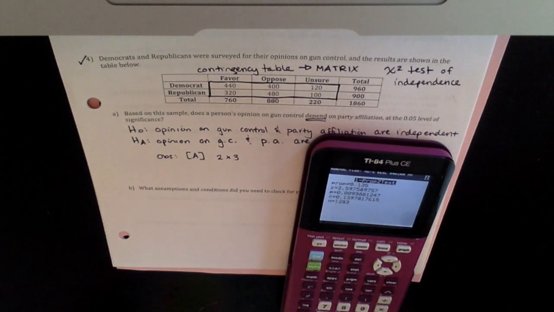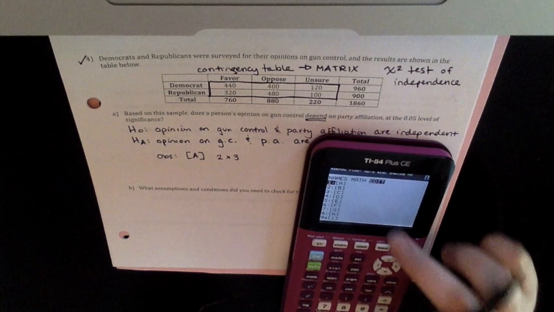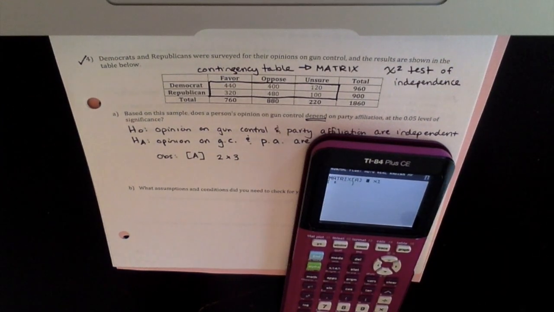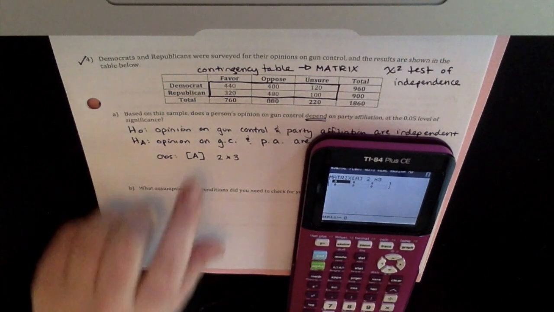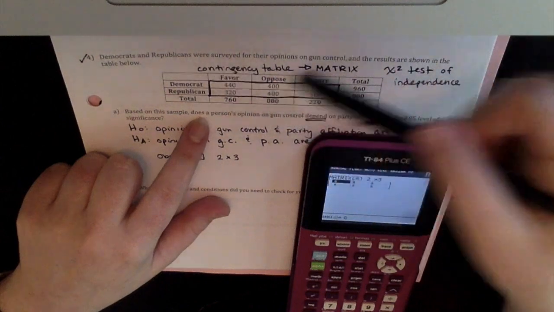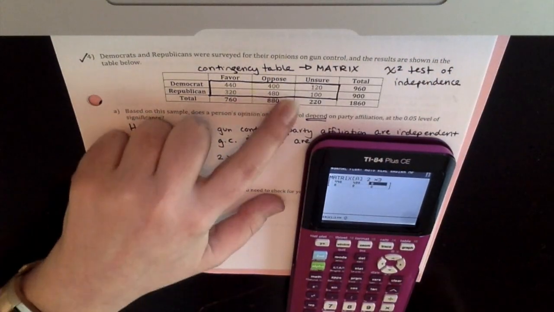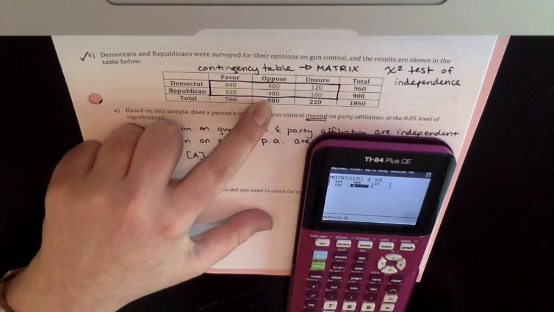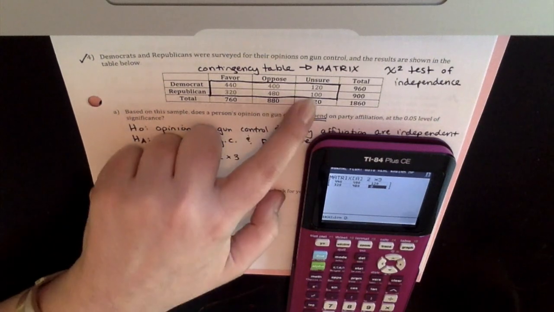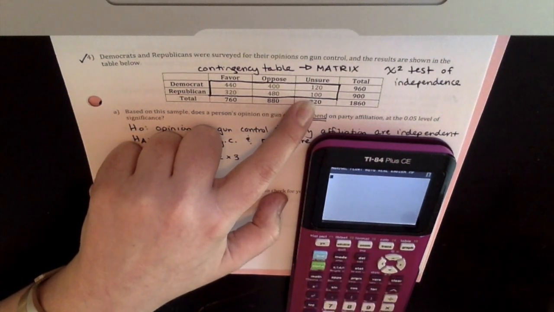That means that we need to go to second matrix and go to edit. So choose edit and select matrix A. I'm now going to change this into a 2x3 matrix, which automatically adjusts the size, and the values are entered by row. So you have to enter them by row. 440, 400, and 120. And then remember, we don't include the totals, so we just want to include the 2 rows inside here. Okay? Once that's entered, you can quit out of there.